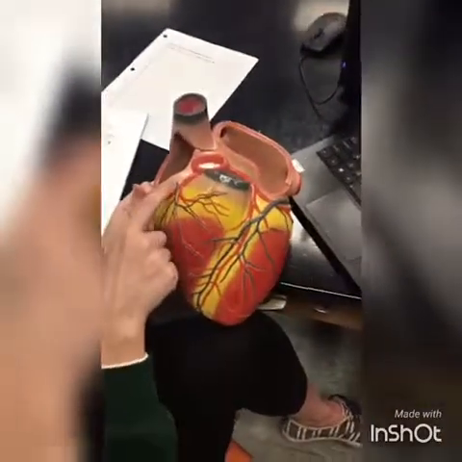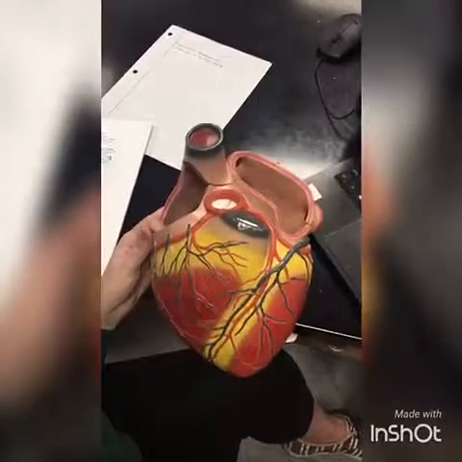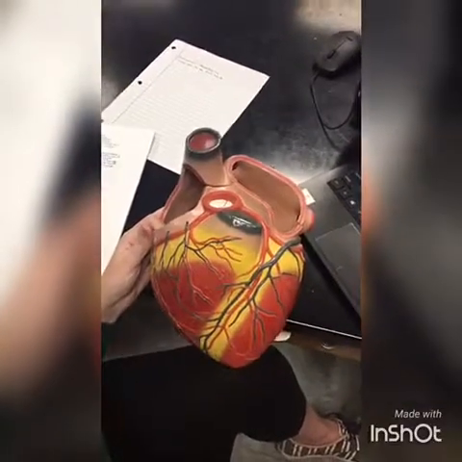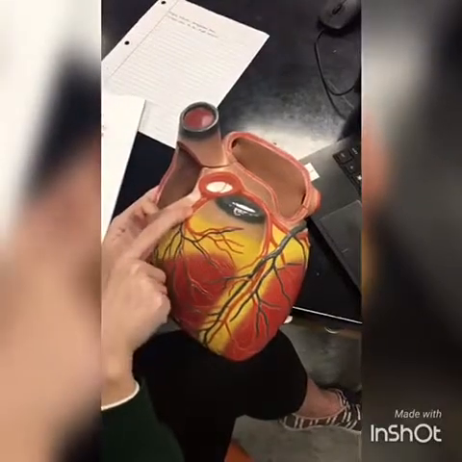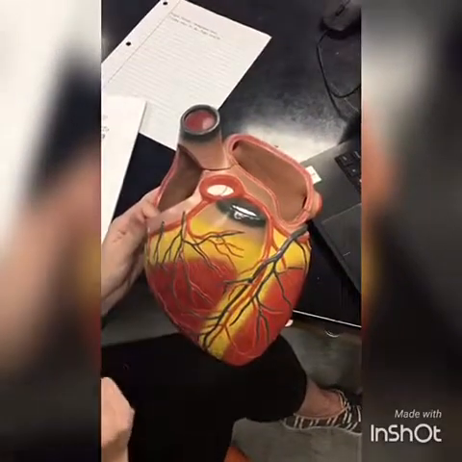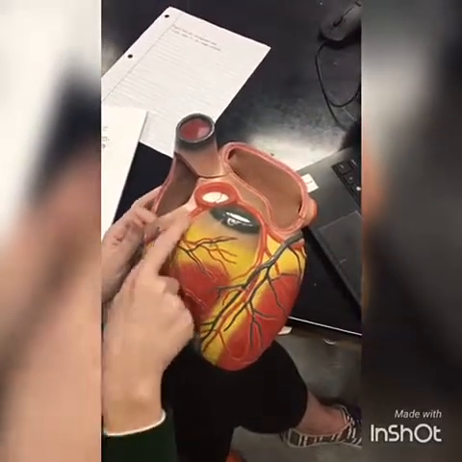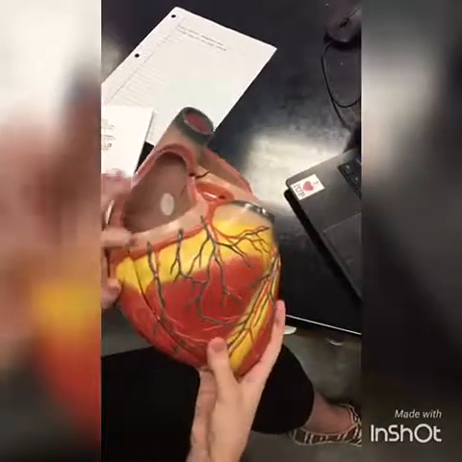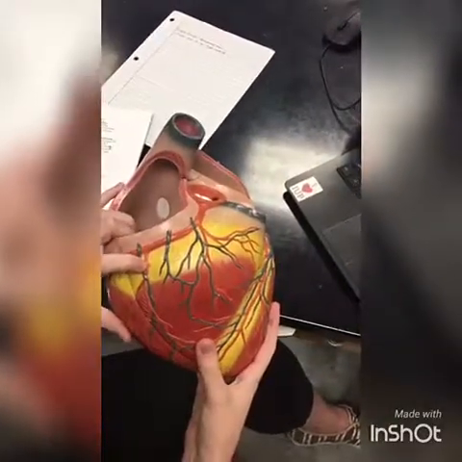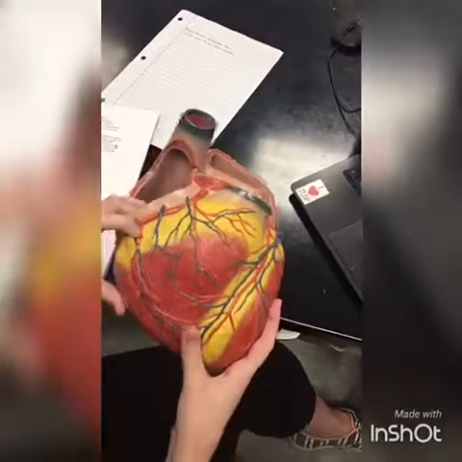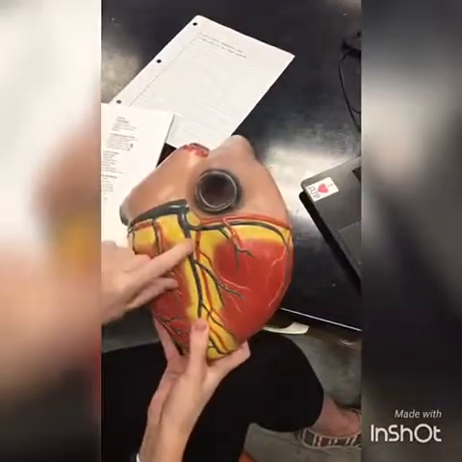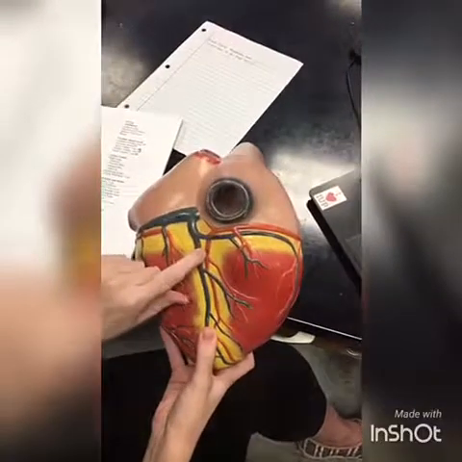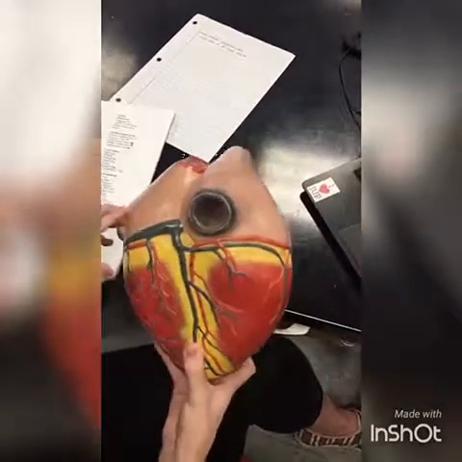Okay, so we're going to start with our cardiac blood vessels. This right here is our right coronary artery. It's labeled with the number 30. As we go down that, number 31 is our marginal branch. And then number 32 right here is our posterior interventricular branch.